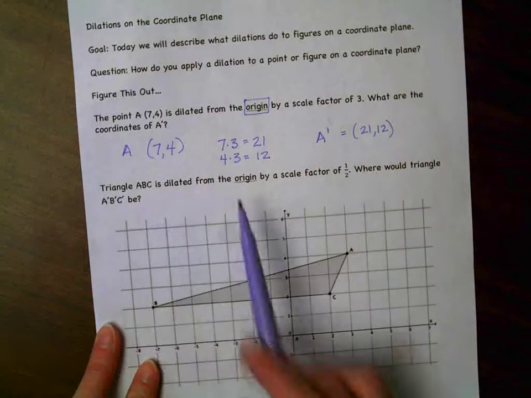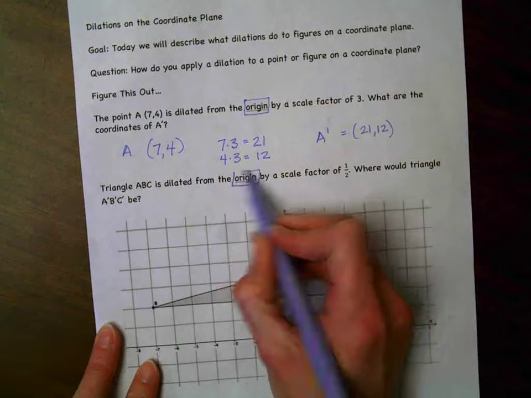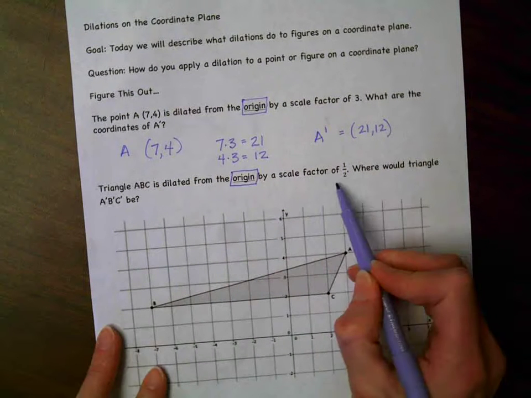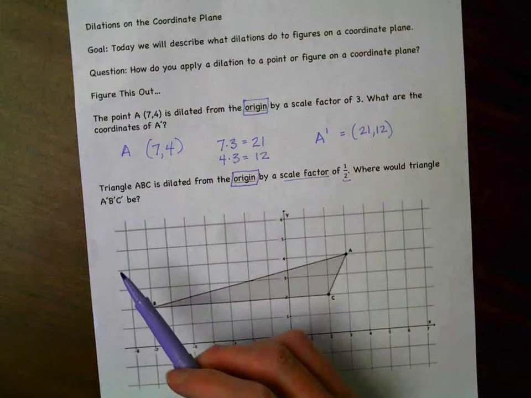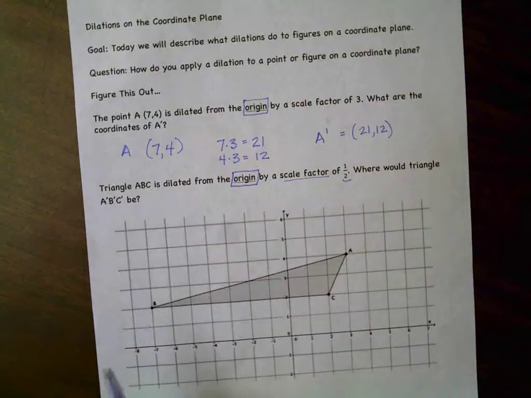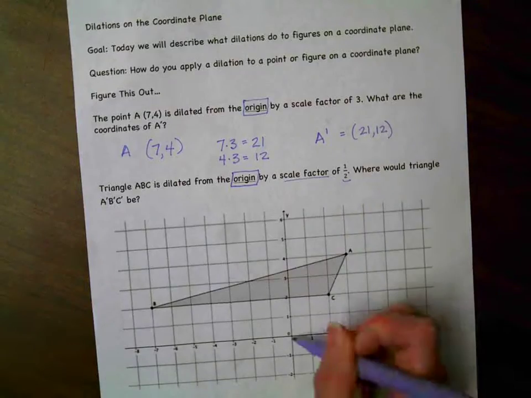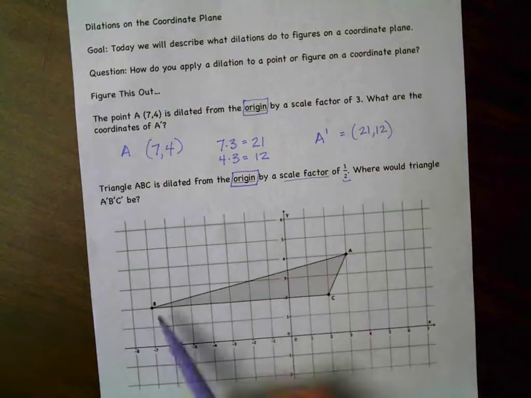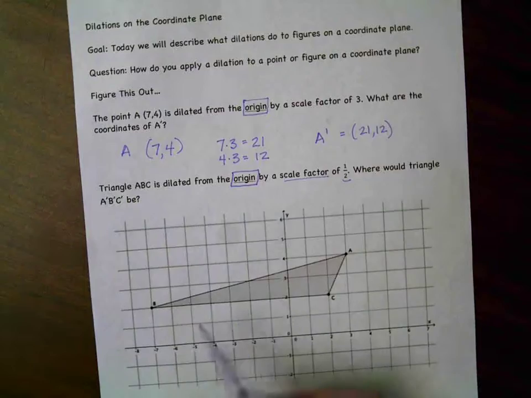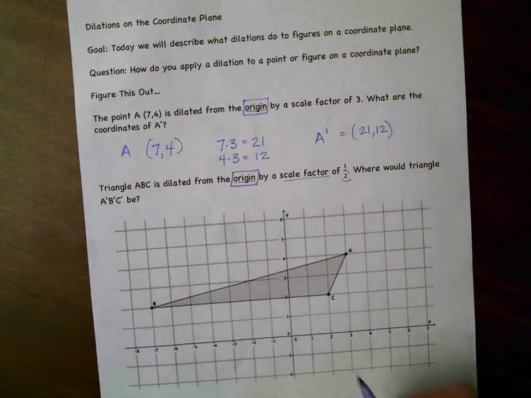Triangle ABC is dilated from the origin. Aha, there's the magic word, dilated from the origin by a scale factor of 1/2. Okay, so that's important information. Where would the triangle A prime, B prime, C prime be? As you noticed, every point needs to be dilated. In the past, we've always left the center O if it starts from the O and goes somewhere. We've never actually dilated the O. But because all the points on the triangle are not sitting on the center O, all of them must be dilated. So you have to show some work for this.